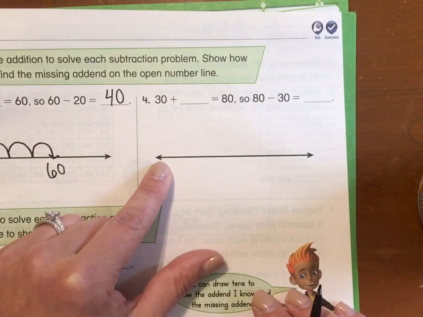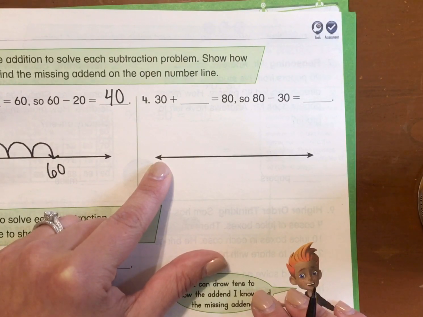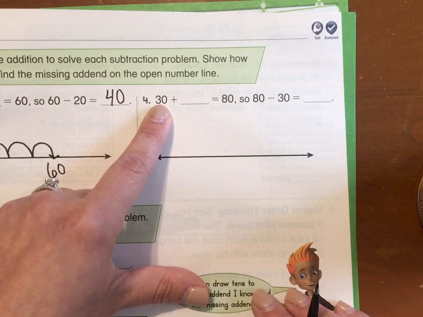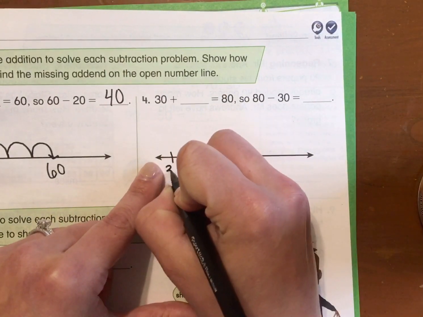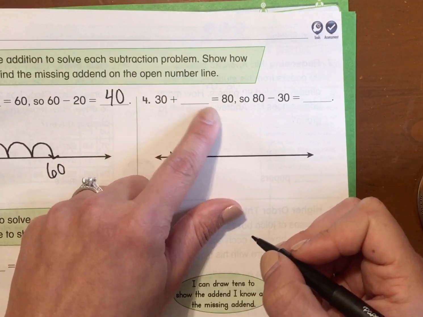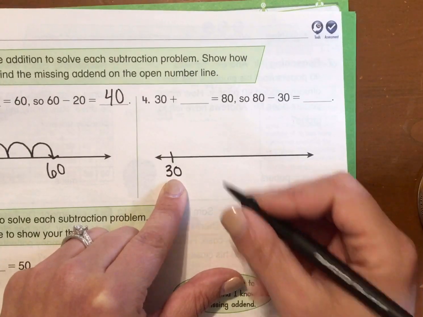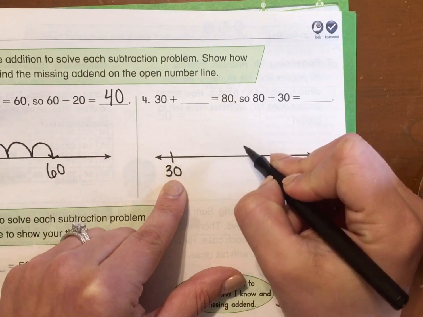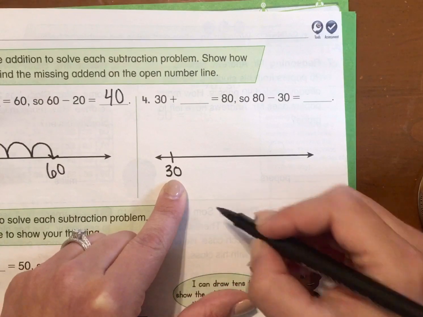Now you can either be listening along to this and following along, or you can be writing it down yourself. You do whatever works for you. So we have 30. If you're working with me, put a number line down and draw 30, because that's where we're going to start. 30 plus something, we don't know, equals 80. Well, we know if we jump by tens, that's going to be the fastest way to get to 80. I definitely don't want to jump by ones because I'm going to run out of room and I'm going to have to write so many jumps. So I'm going to count by tens.